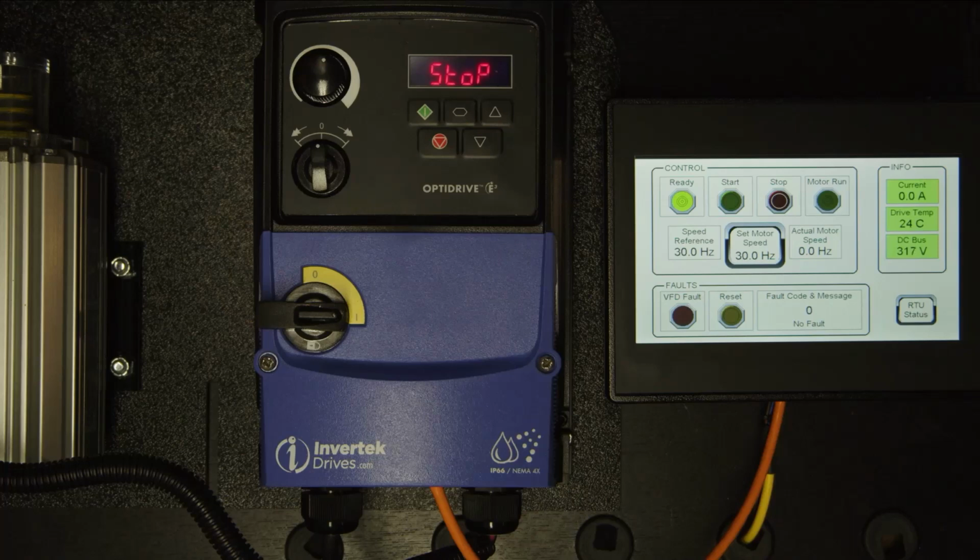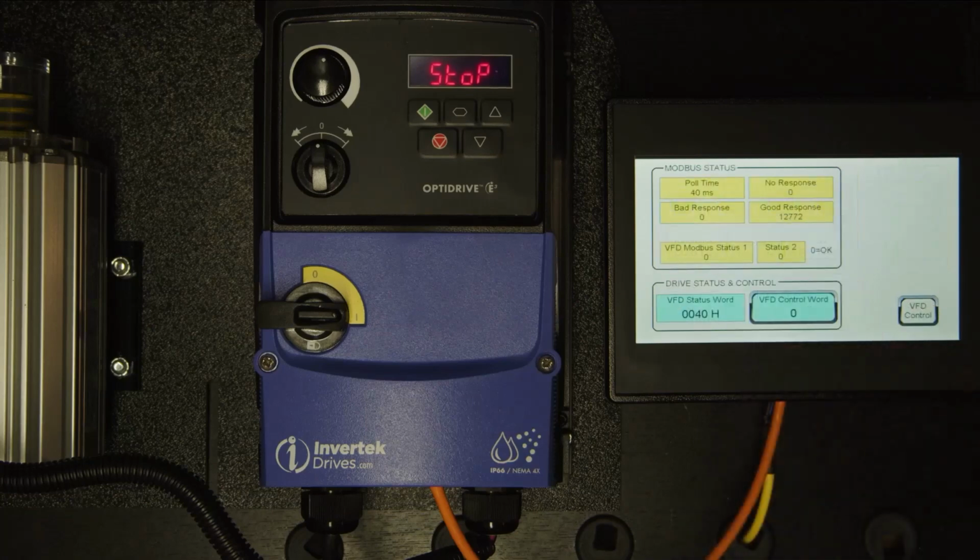In the lower corner, we have a button that will bring us to another screen with diagnostic information for our RTU status. This is where we are utilizing the Modbus master status and the 4 double words of information. We currently have a poll time of about 40 to 50 milliseconds, which tells us how quickly we are reading data from the drive.